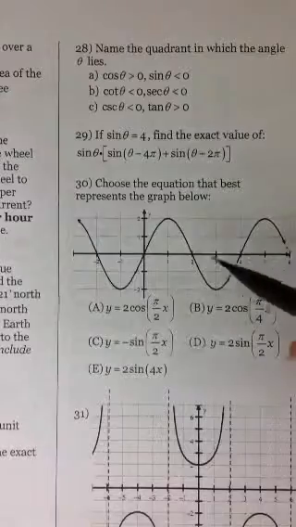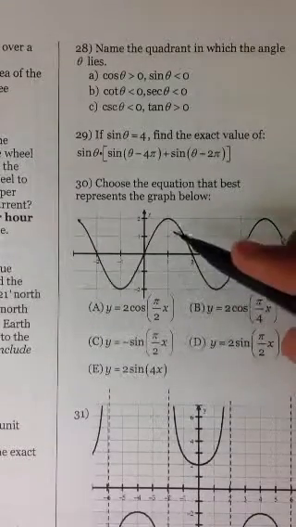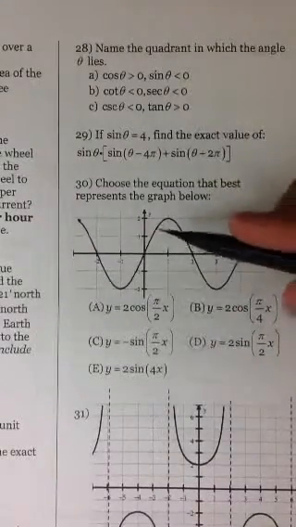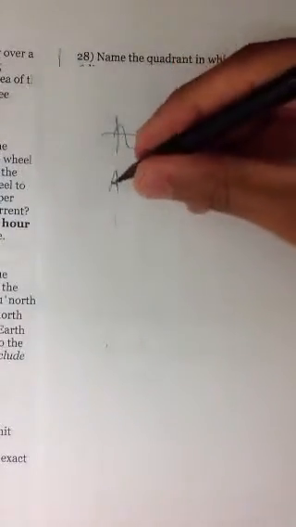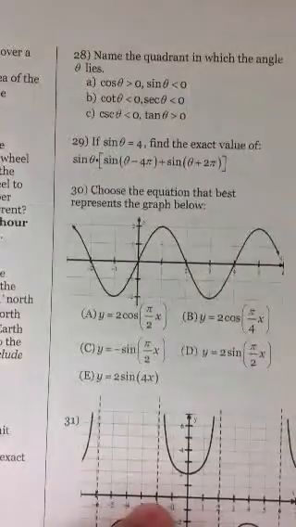The next thing you can figure out is what the amplitude is. Now the highest it goes to is 2 and the lowest it goes to is -2, so we know that the amplitude is 2. So that means A equals 2.